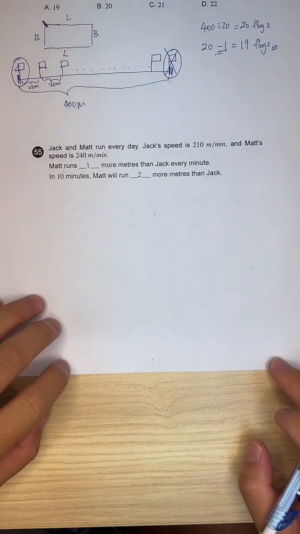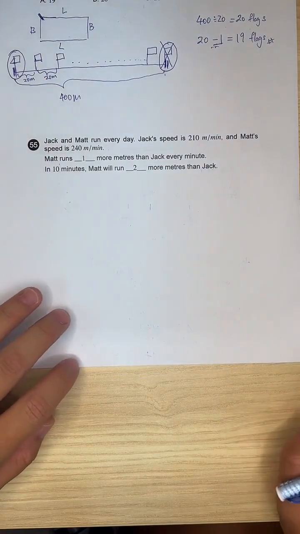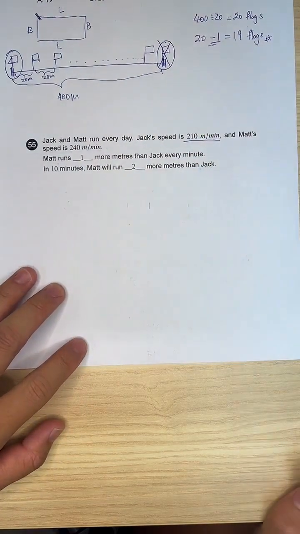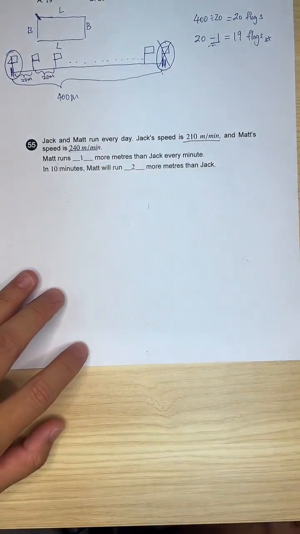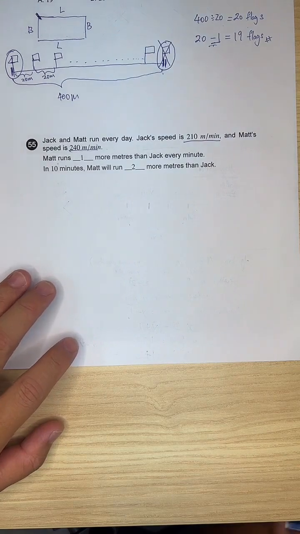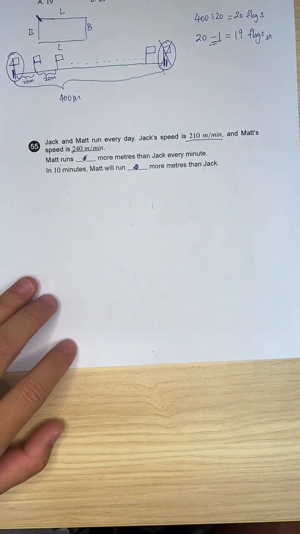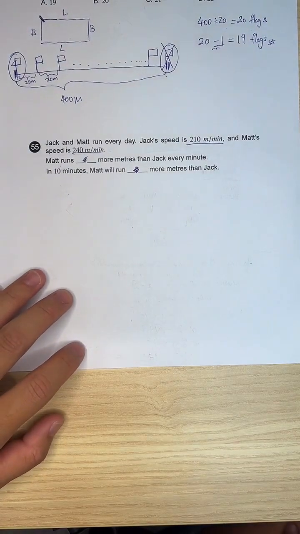Right. Let's look at the last question. Jet and Matt run every day. Jet's speed is 210 meter per minute, and Matt's speed is 240 meter per minute. Matt runs how many more meter than Jet every minute?